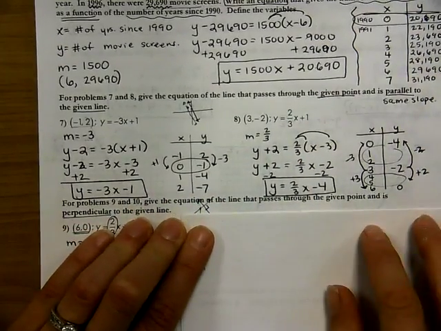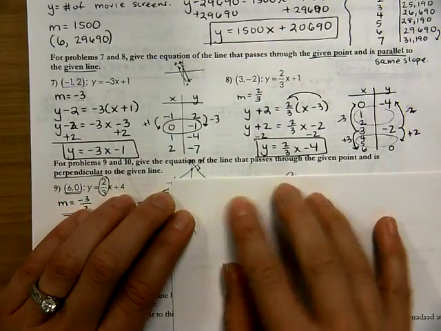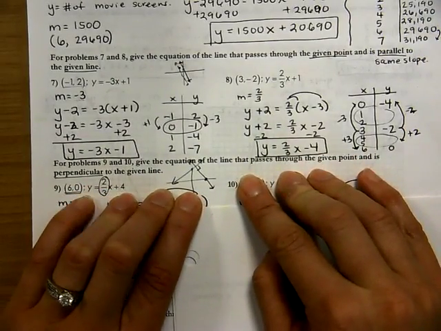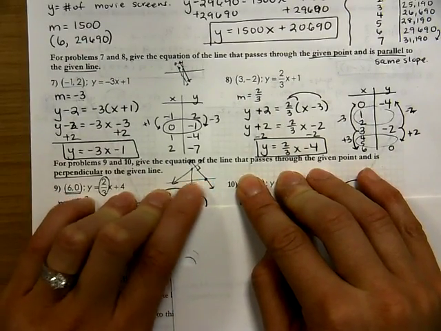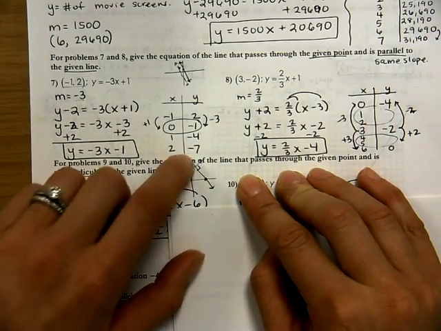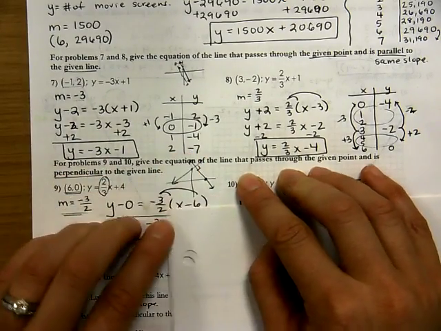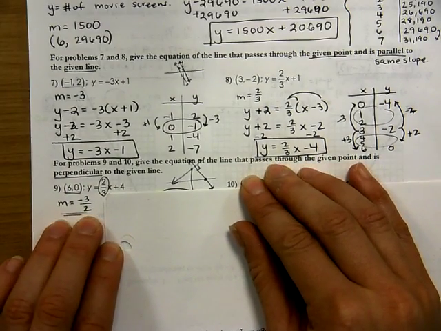For this one to be perpendicular to the line, realize that to be perpendicular, the slopes are now opposite reciprocal. So I drew a quick picture here. This point is 6, 0. There's our point 6, 0 right here. The line y equals 2/3 x plus 4 would be right here. To be perpendicular, we have to form a right angle, so it would look like that. So if the slope is the opposite reciprocal, that slope would be -3/2.